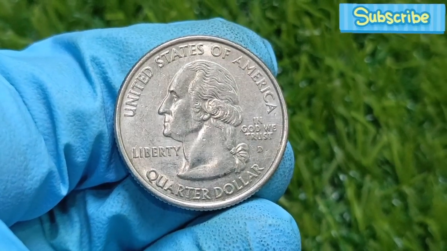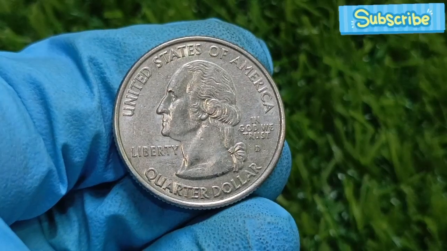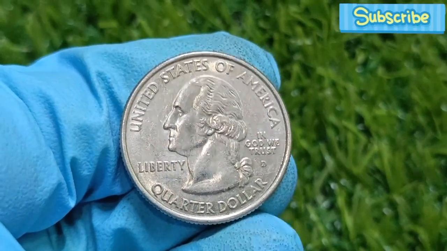Numismatist interview: Denver's quarters often have sharper strikes. Collectors prize these for their craftsmanship.